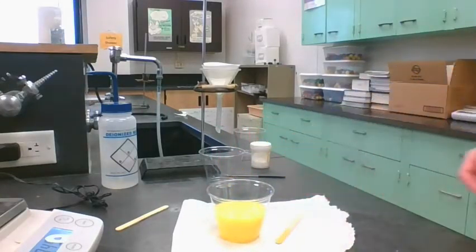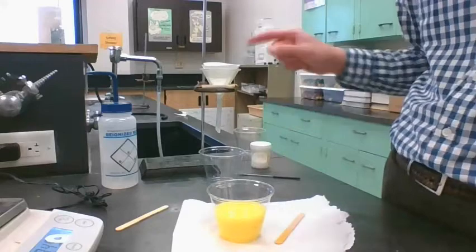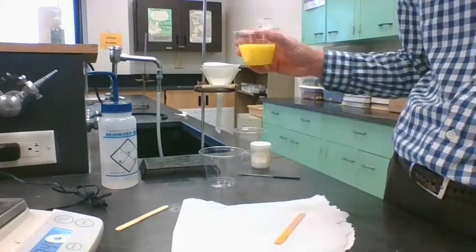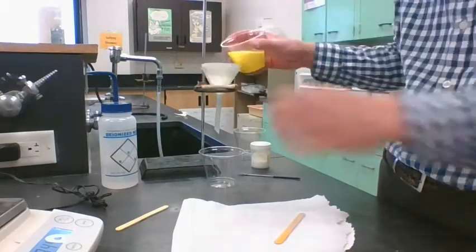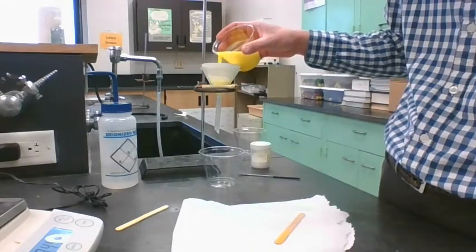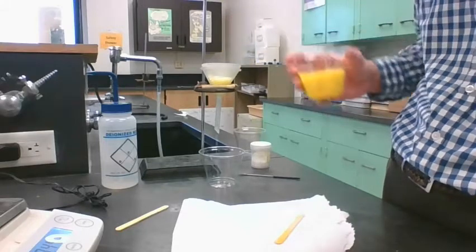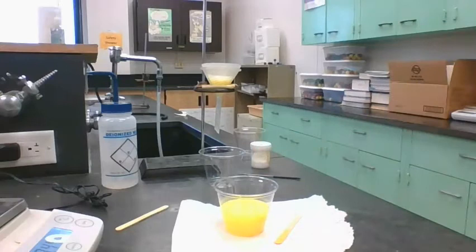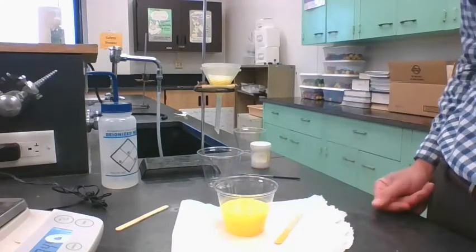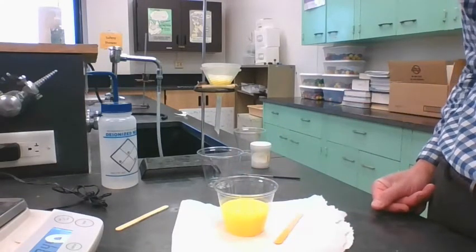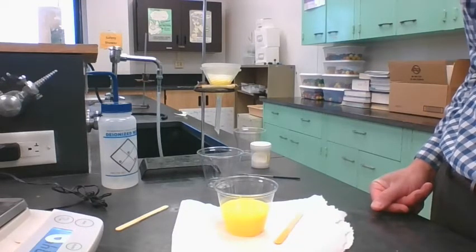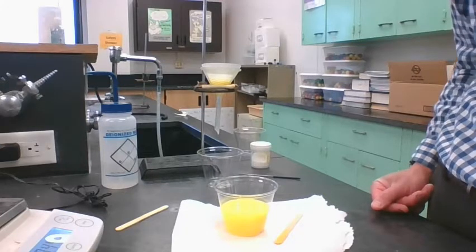Now, we're going to run this through the funnel. Okay, we're going to filter this through the funnel, right? And you have to do that pretty slowly. So I'm going to pour a little bit in there, and we're going to watch it filter through. Right, and ideally what happens is that the water and the second product filter through, and the yellow solid stays behind in the cup.